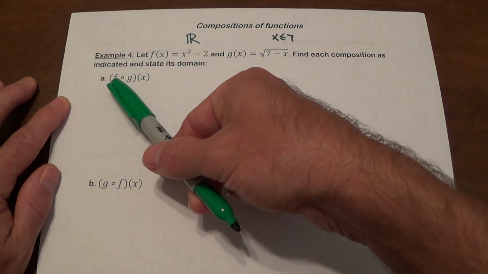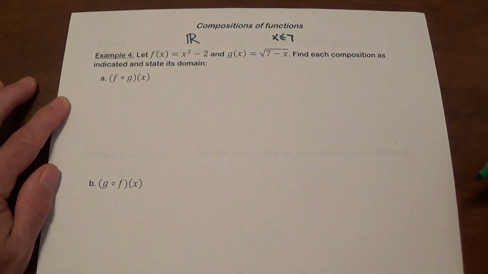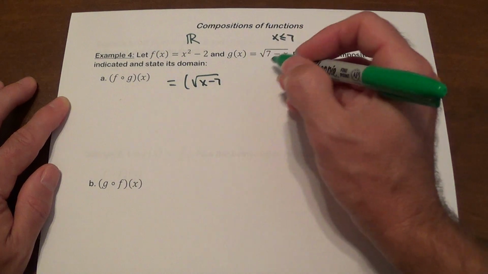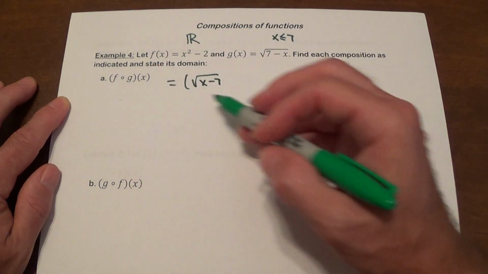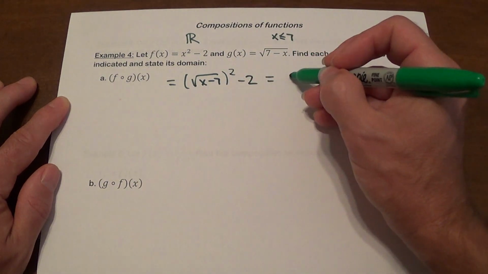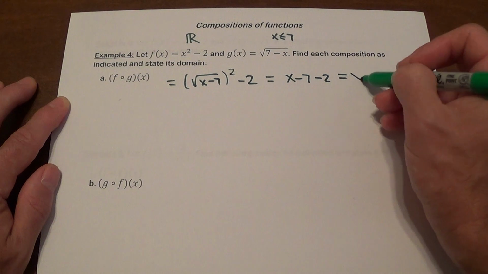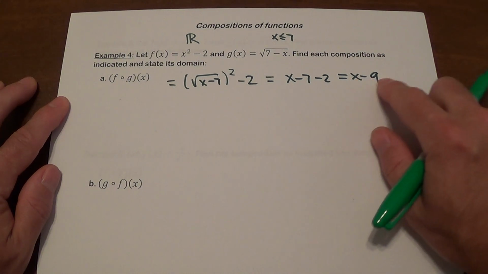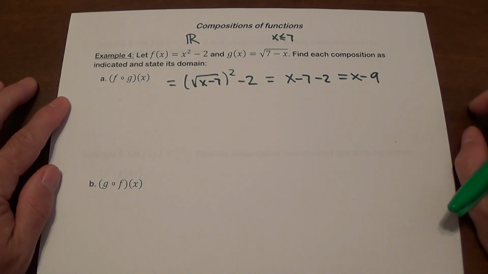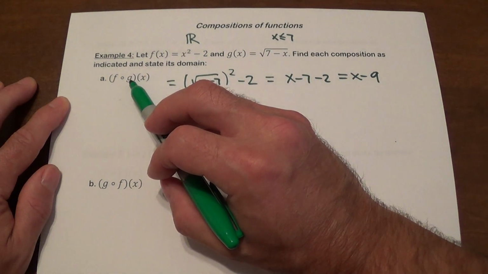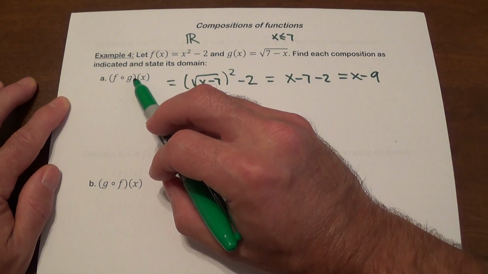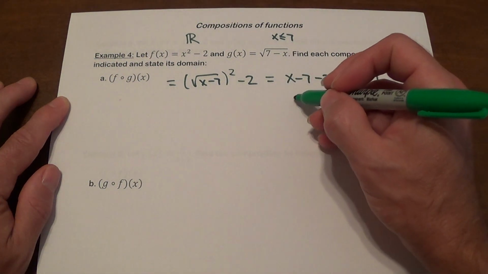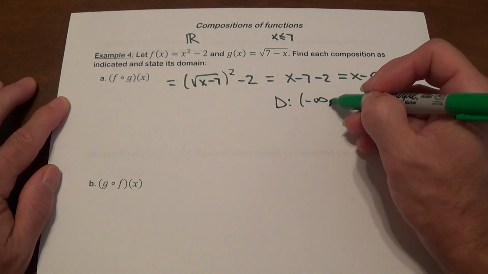So here g goes into f, so the domain of g is going to matter. When you substitute that, you're going to do square root of x minus 7, because we're taking g and putting it inside of f, squared, minus 2. That's going to give you x minus 7 minus 2, which is x minus 9. So when you look at this, you would think it's all real numbers, because there is no restriction here, it's a linear thing. But it's not correct, because g was the function that takes input from x, because it's the one where x goes first, and that one had the restriction of x to be less than or equal to 7. So that means the domain here is going to be negative infinity to 7.